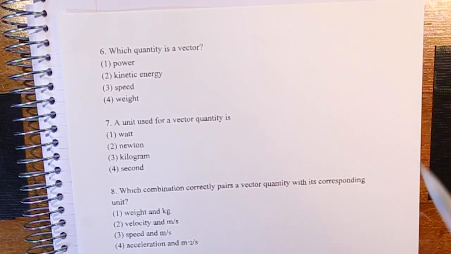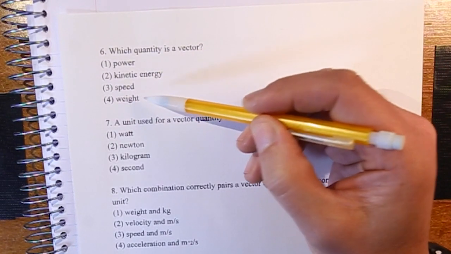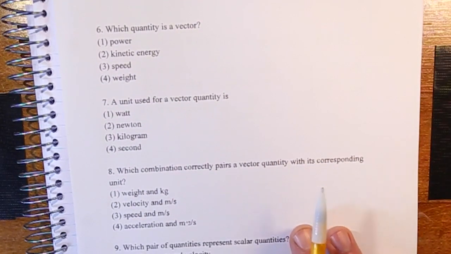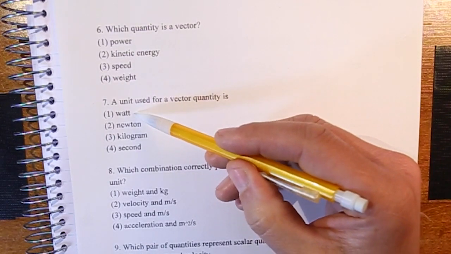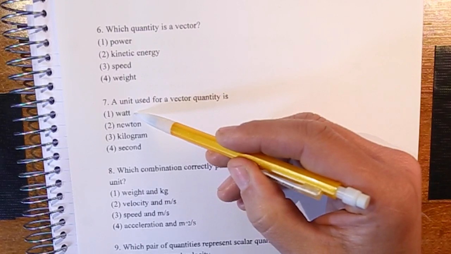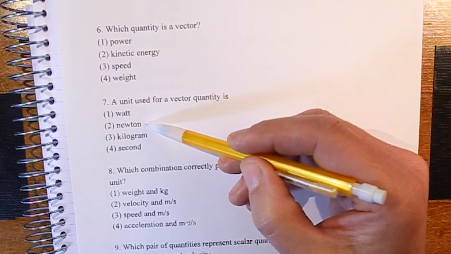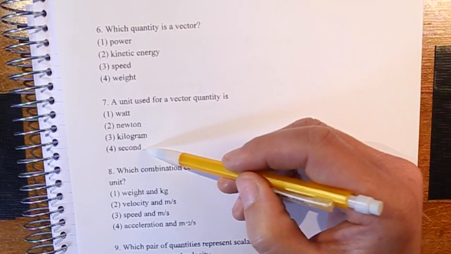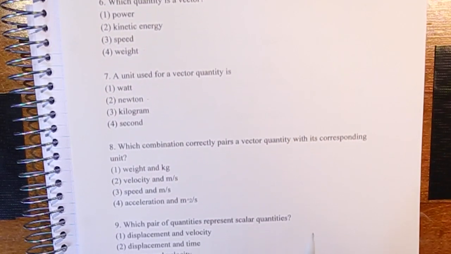Which quantity is a vector? Remember that you weigh in a direction. So you have weight down, so weight is a vector. A unit used for a vector quantity. So this adds a little bit of a trick. Watts go with power, and power is a scalar. Newtons go with force, and forces are pushes or pulls in a direction. So that's our answer, number 2. Kilograms goes with mass, mass is a scalar. Seconds go with time, time is a scalar. So it's not neither of those.